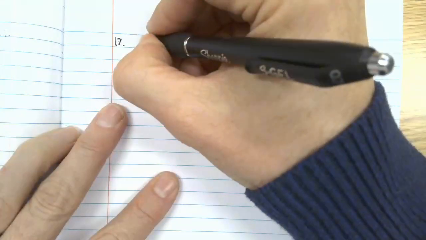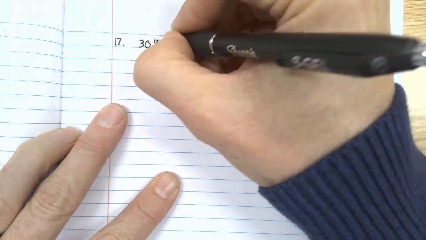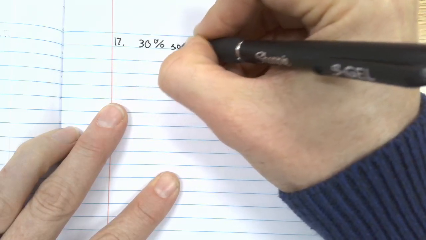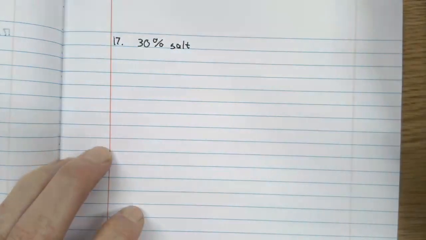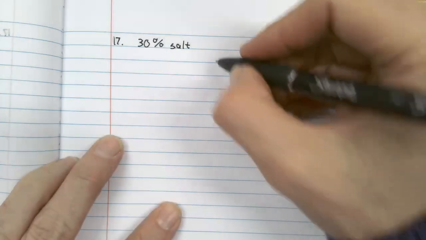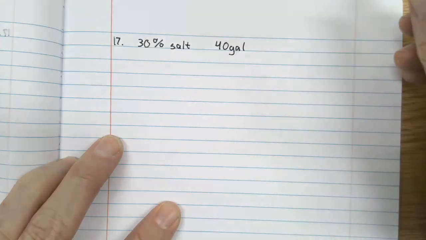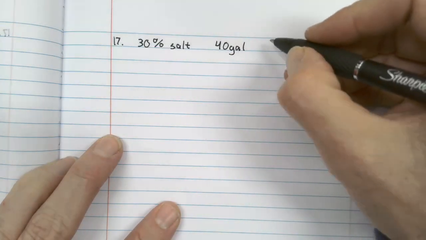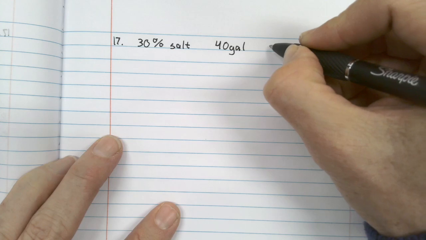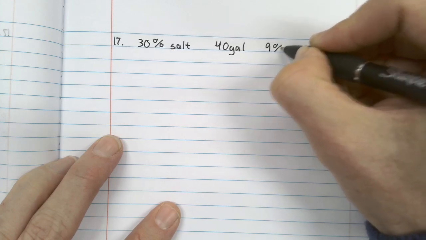Alright, the only thing better than motion problems is mixture problems. So we're going to do 17. Sean has a solution that is 30% salt. I'm going to go ahead and write the information down. I know it's 30% salt. How many gallons of pure water and solution should he mix to make 40 gallons of a diluted solution that is 9% salt?